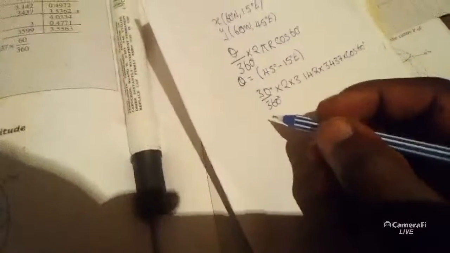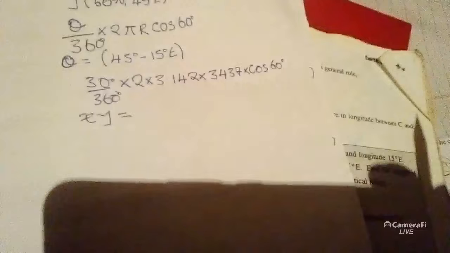We are looking for the distance xy. So we write xy, and you write everything with your calculator.